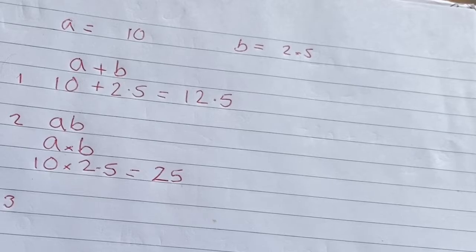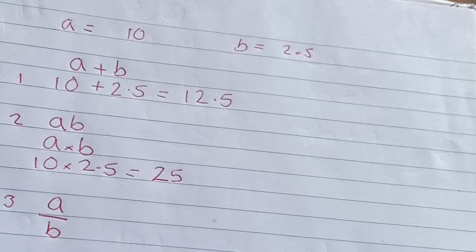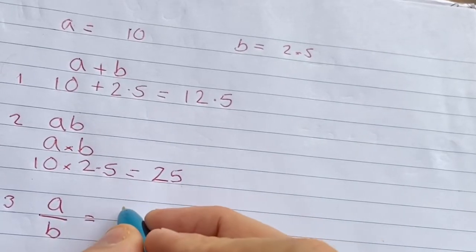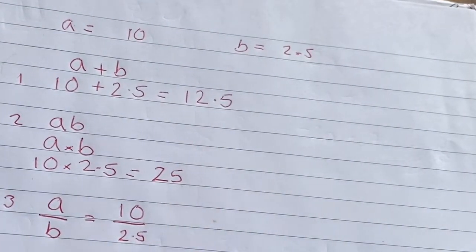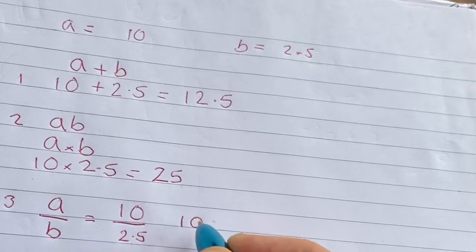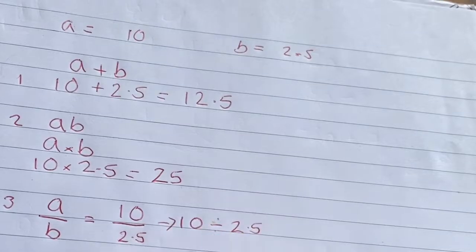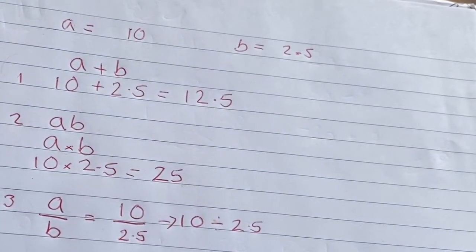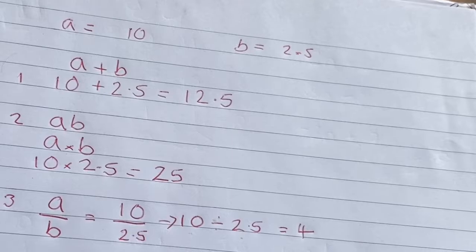Number 3 then. Number 3 is more difficult. We've got A over B. So let's put in what we know. Well, we know that A is 10 over 2.5. So remember that actually means 10 divided by 2.5. That's what that means. And which says how many 2.5s fit in 10? Well, if we count it up in 2.5s, we get 2.5, 5, 7.5, 10. So there's actually 4 fit in there. So that's the answer to question 3.